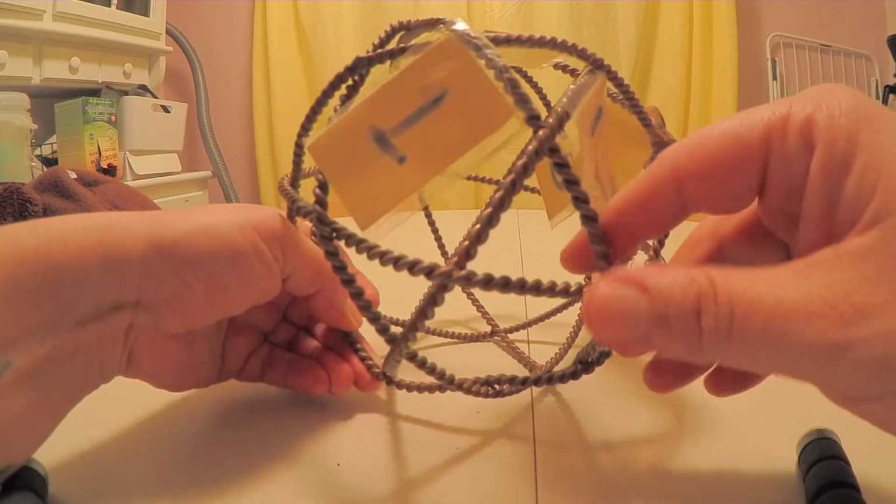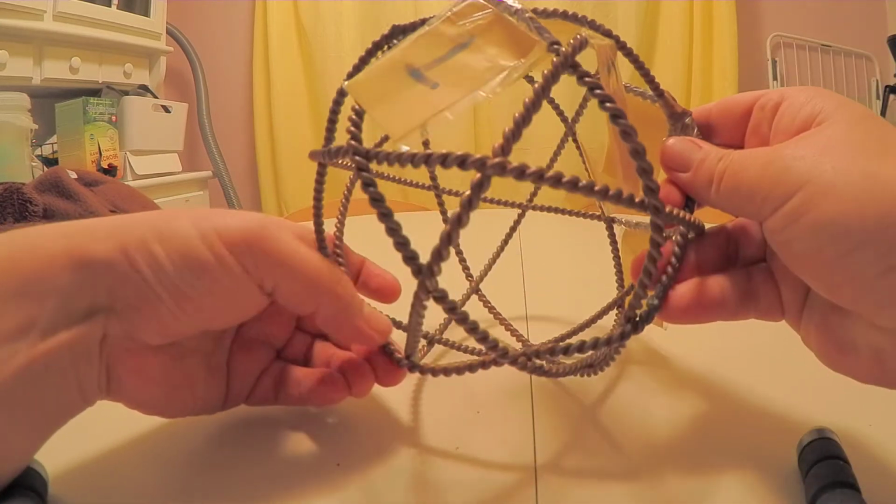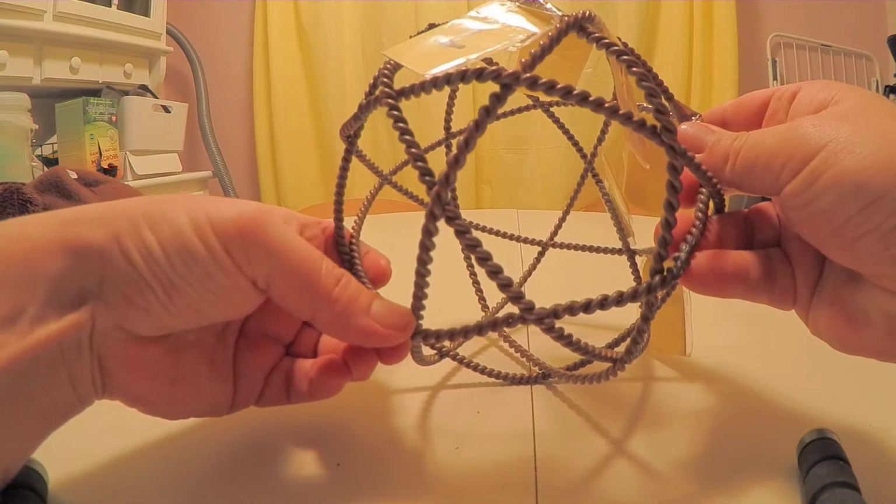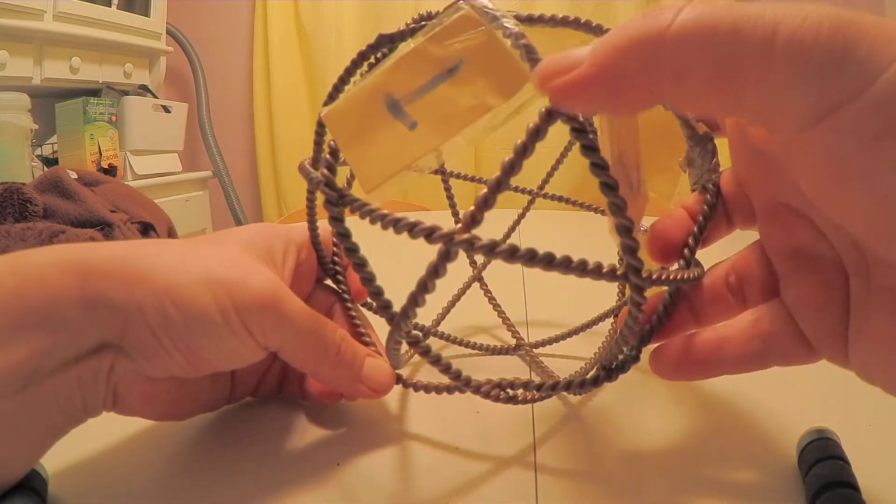On the bottom, the number 4 ring goes here over the number 2 ring.